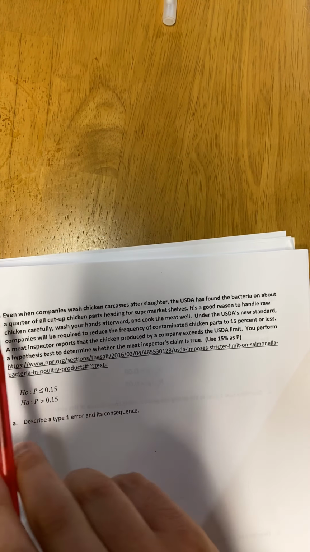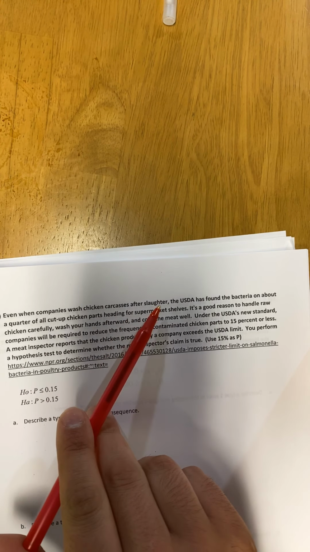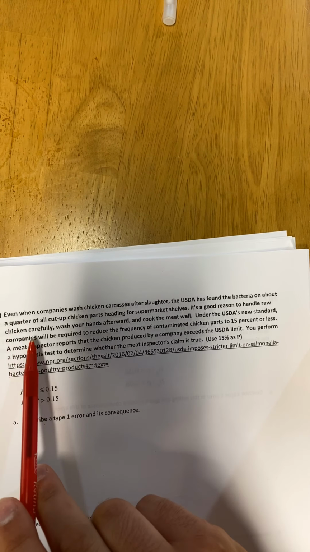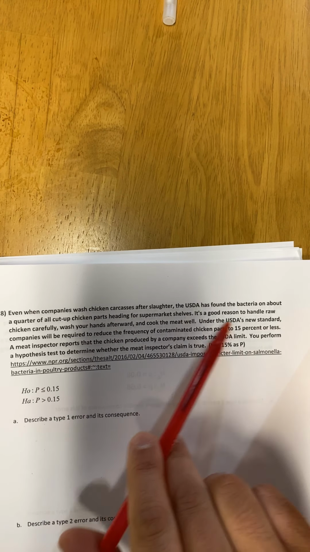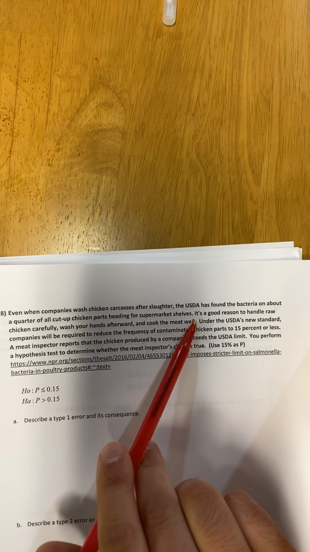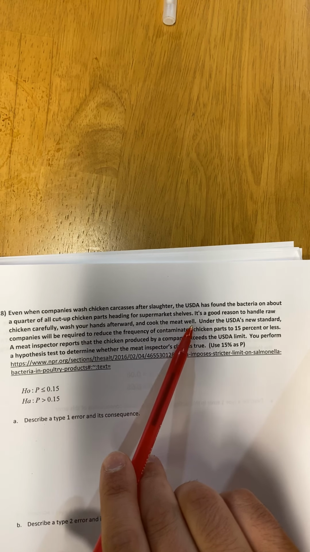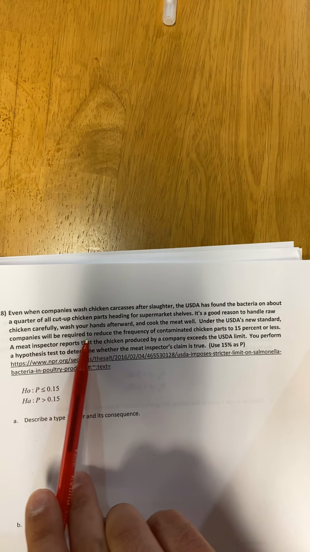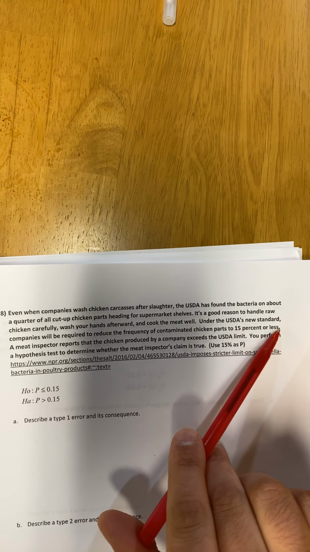Even when companies wash chicken carcasses after slaughter, the USDA has found that bacteria are on a quarter of all cut up chicken parts heading for the supermarket shelves. It's a good reason to handle raw chicken carefully, wash your hands afterward, and cook the meat well. Under the USDA's new standard, companies will be required to reduce the frequency of contaminated chicken parts to 15% or less.